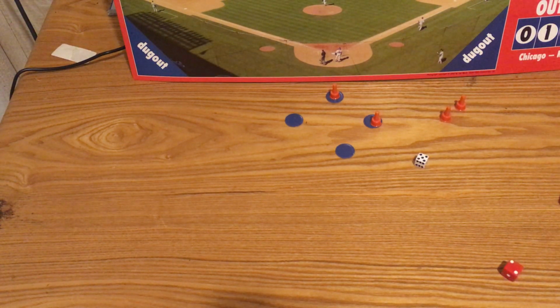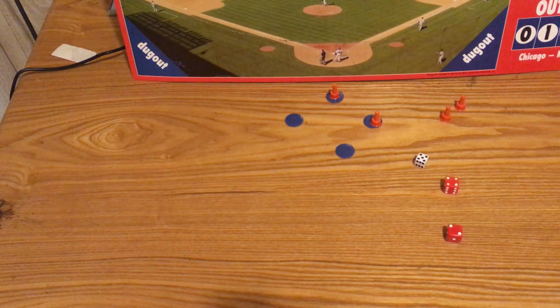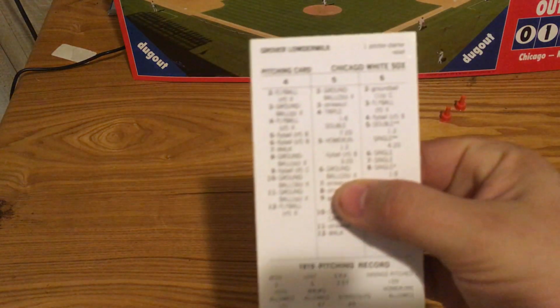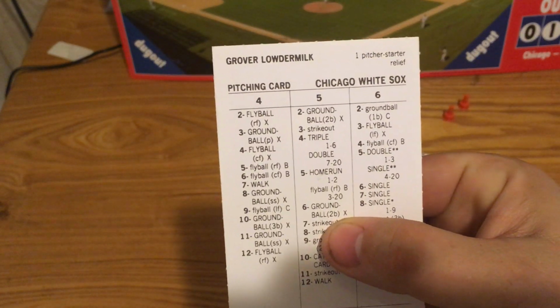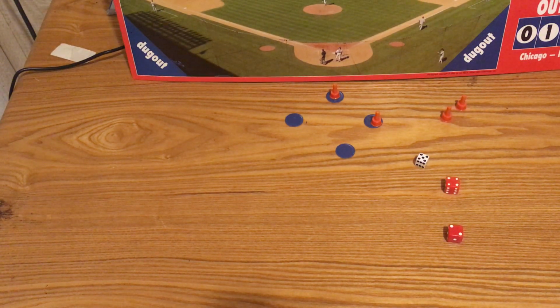5 and 6. Ground ball to second base with the X chart. Leads us to a ground ball to Mr. Eddie Collins, who is a 1 defensively.